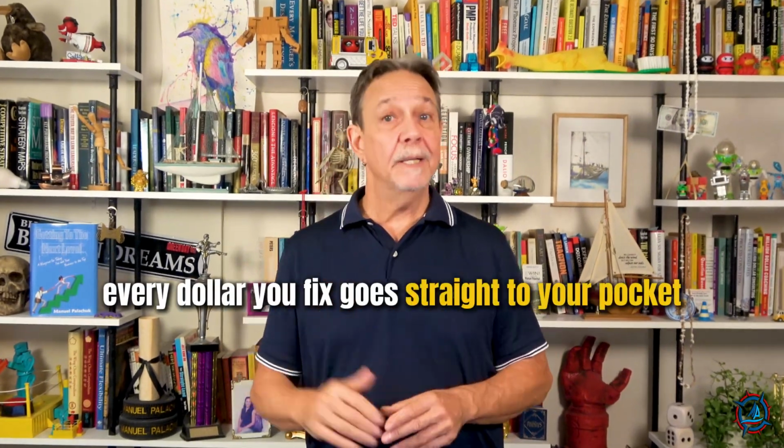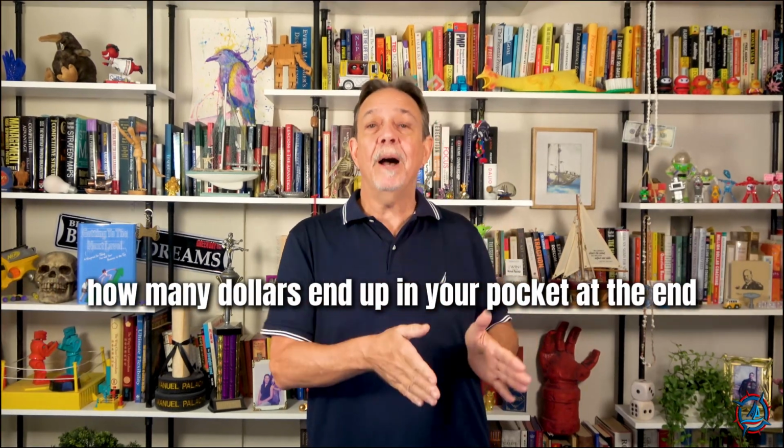And here's the beautiful part. Every dollar you fix goes straight to your pocket, not to top line minus expenses minus this and that. Straight to the bottom line. Because you've already done all the work, you're already paying for all of the services and products. The only difference is how many dollars end up in your pocket at the end.